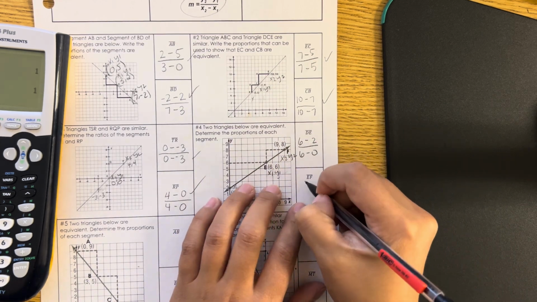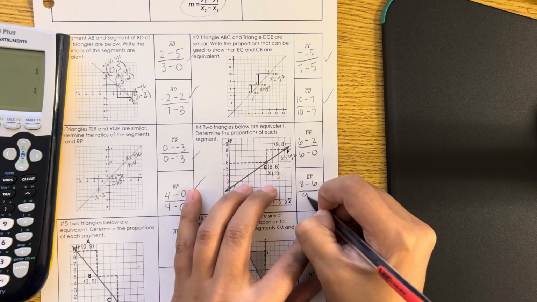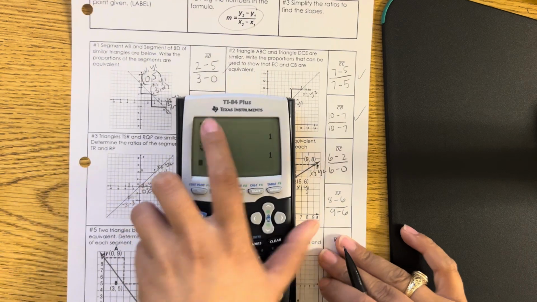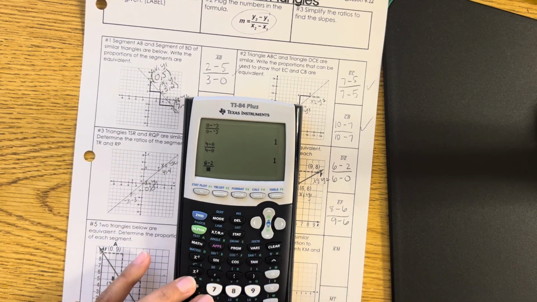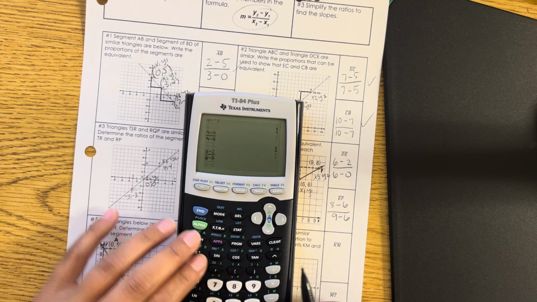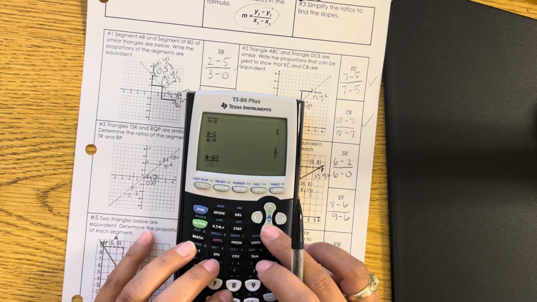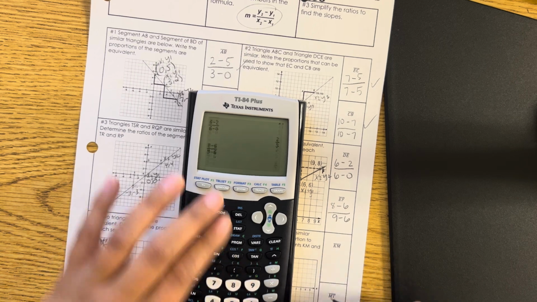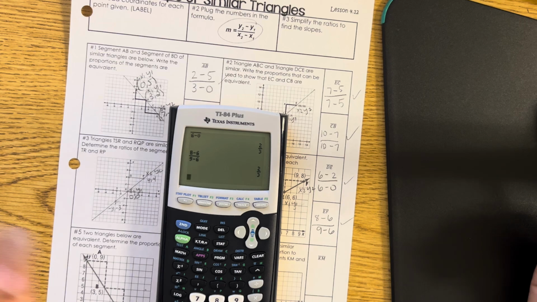So y2 this time is 8 minus 6 over 9 minus 6. Again, if I want to check my answer, I type it in like a fraction. And then 8 minus 6 over 9 minus 6. So this one, I get 2/3 for the first one and 2/3 for the second. And that's how you check it.